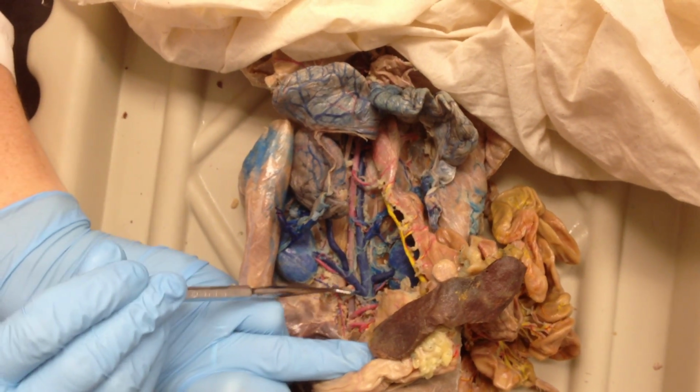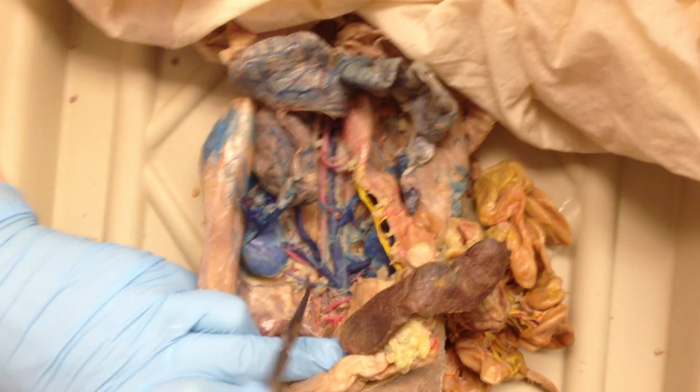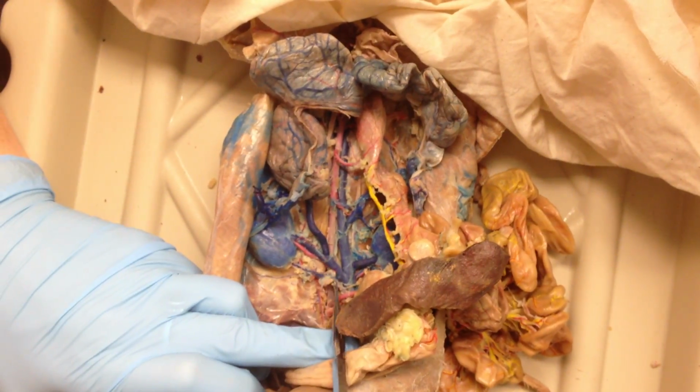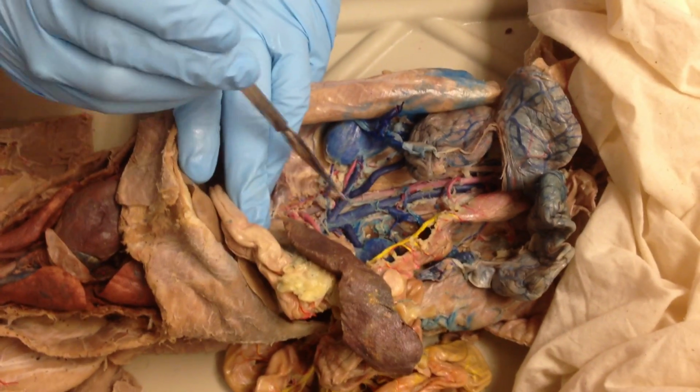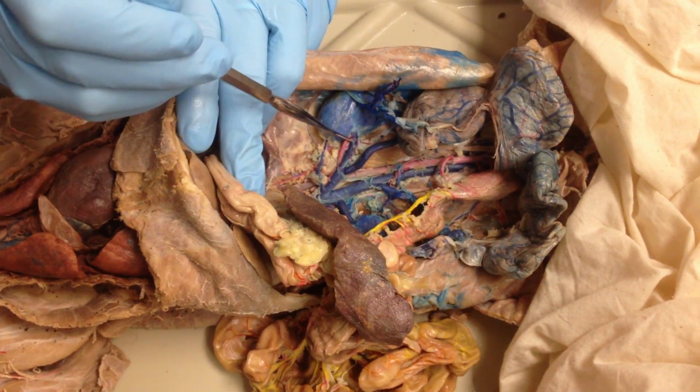Then you've got, going through the adrenal gland here, adrenal lumbar artery and vein going through the adrenal gland. Then renal artery and vein coming towards the kidney.